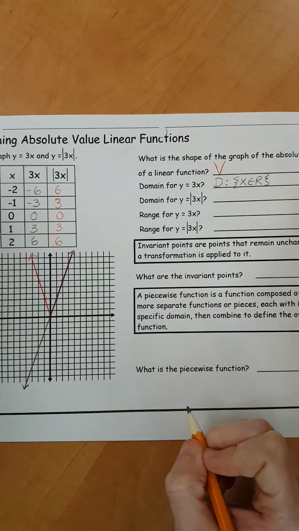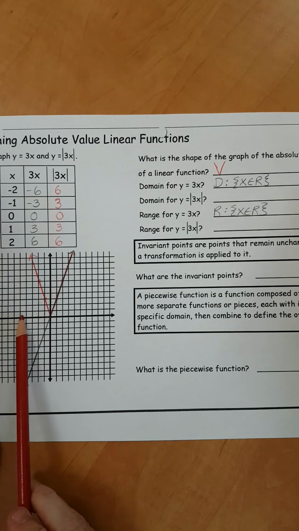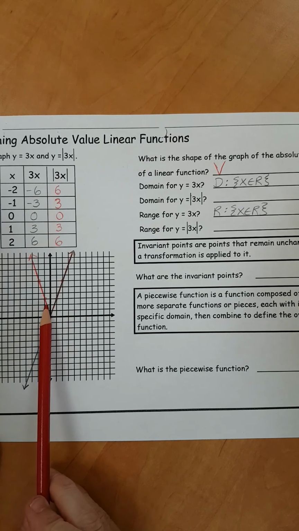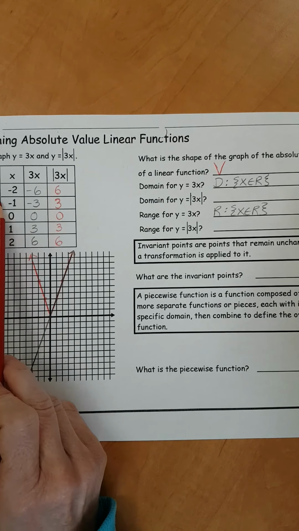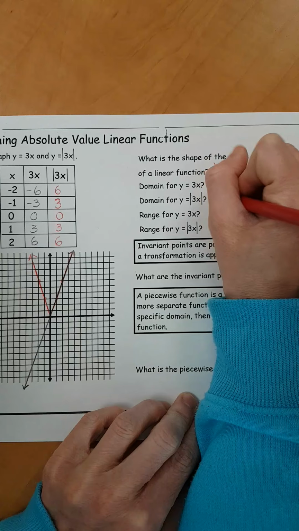what is the domain? Well, when I do the domain, that means all the x values, right? I look on the x-axis and I try to figure out, okay, if this is going to keep going forever and forever and forever in both directions, it will cross the entire x-axis. My domain is still the same.